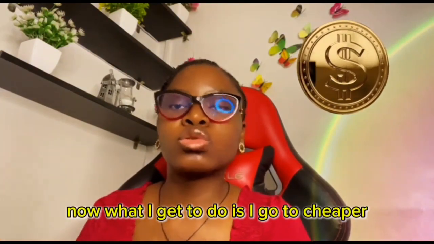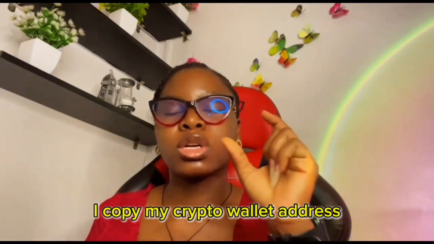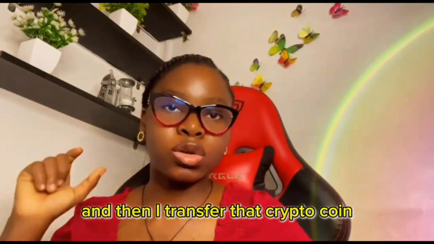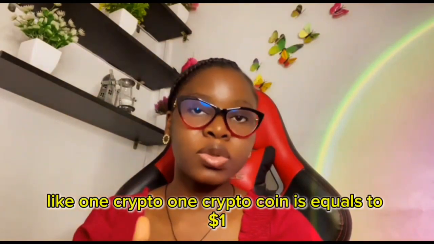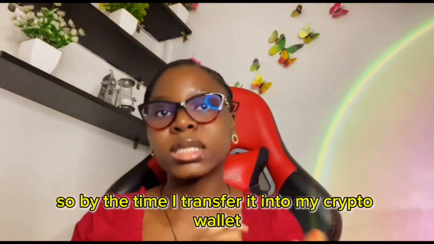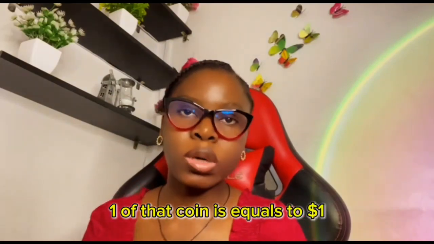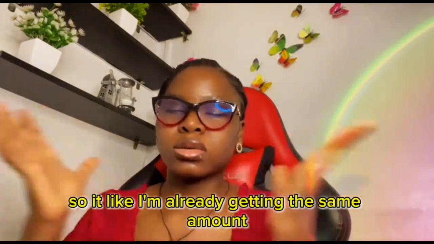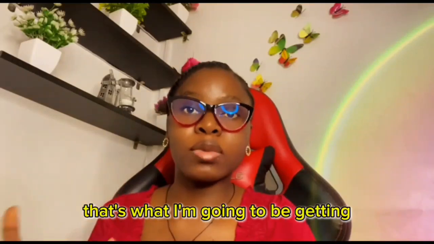Now what I get to do is I go to Cheaper. I copy my crypto wallet address, and then I transfer that crypto coin. Now the good news is that one crypto coin is equal to $1. So by the time I transfer it into my crypto wallet on Cheaper, I will now convert it to dollar, because one of that coin is equal to $1. So I'm already getting the same amount. So if I'm doing $400 crypto coin, that's what I'm going to be getting.